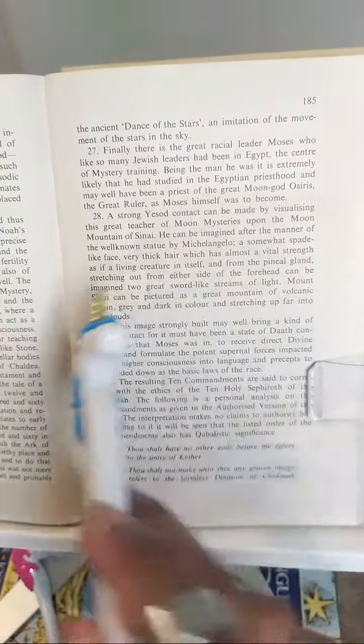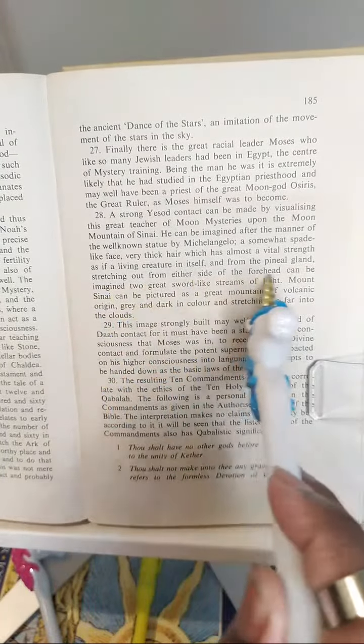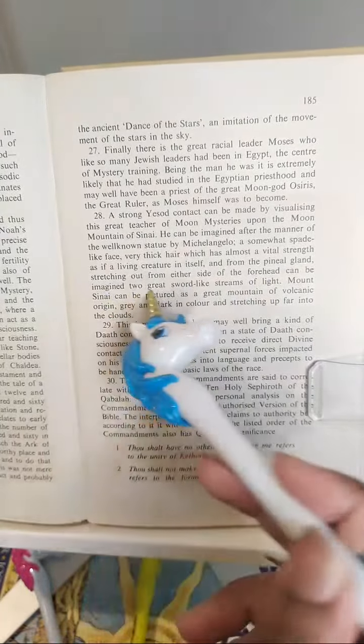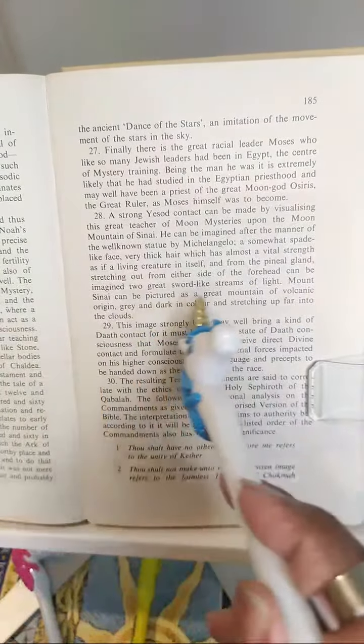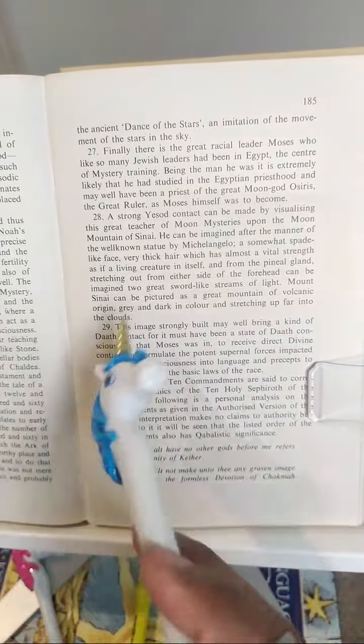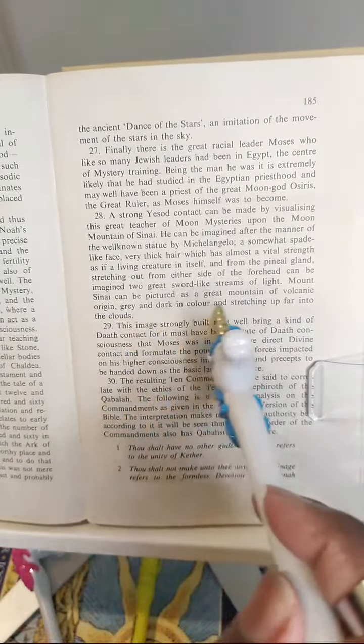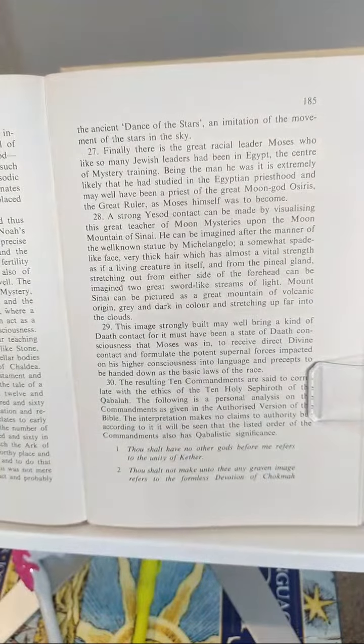And from the pineal gland, stretching out from either side of the forehead, can be imagined two great sword-like streams of light. Mount Sinai can be pictured as a great mountain of volcanic origin, gray and dark in color, and stretching up far into the clouds.